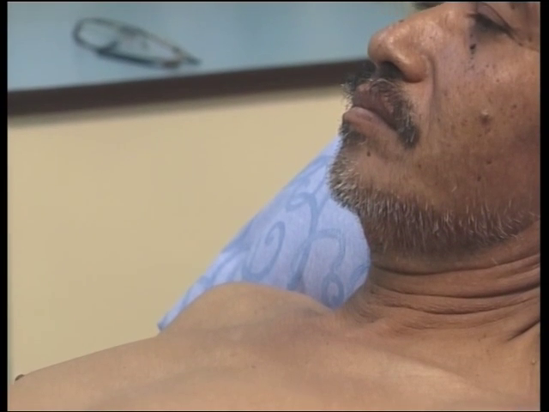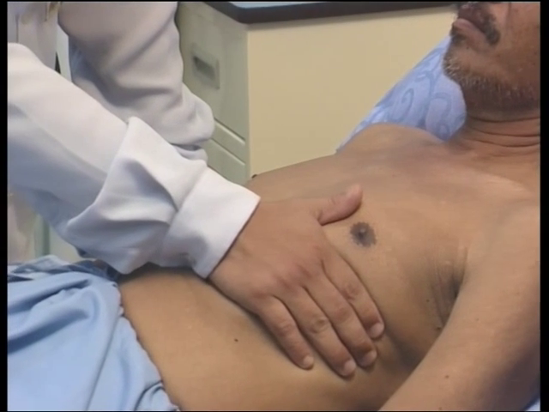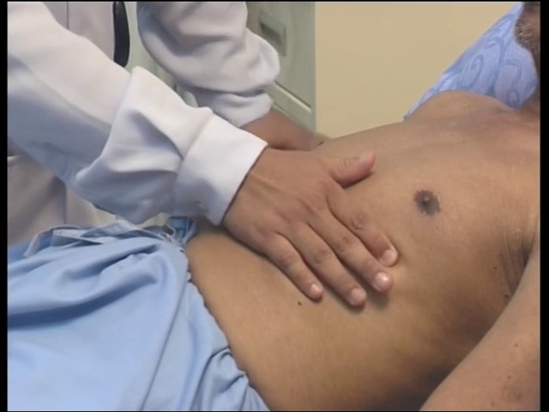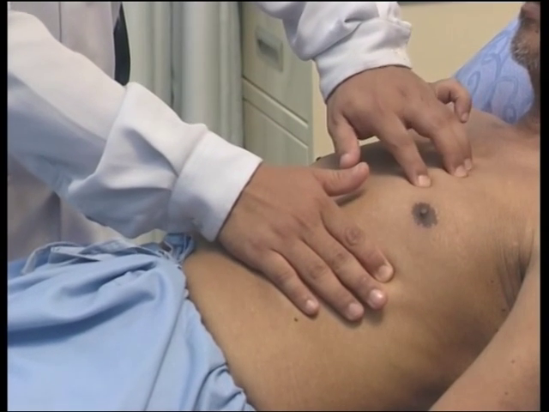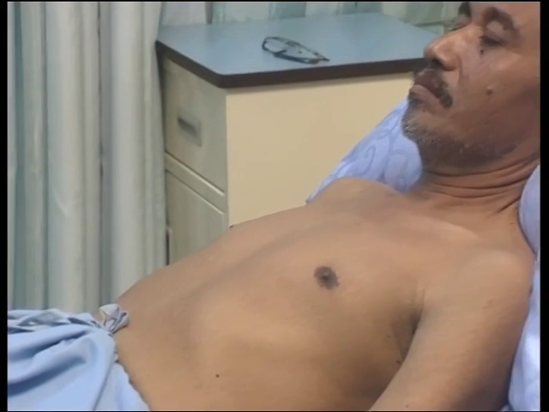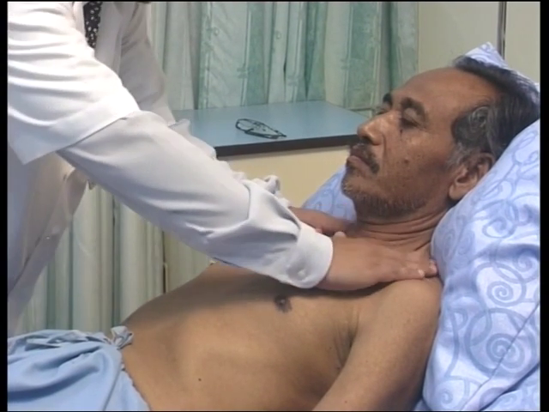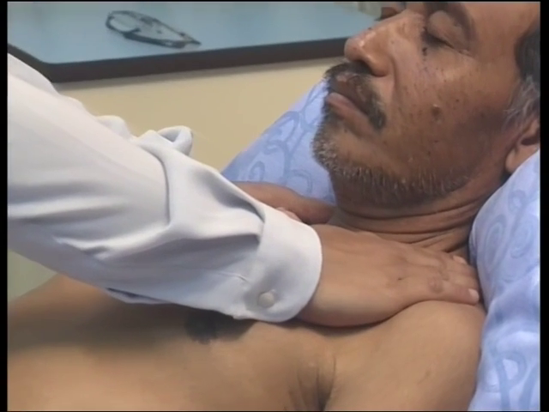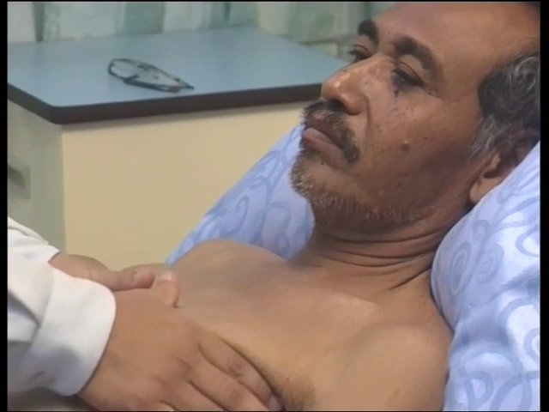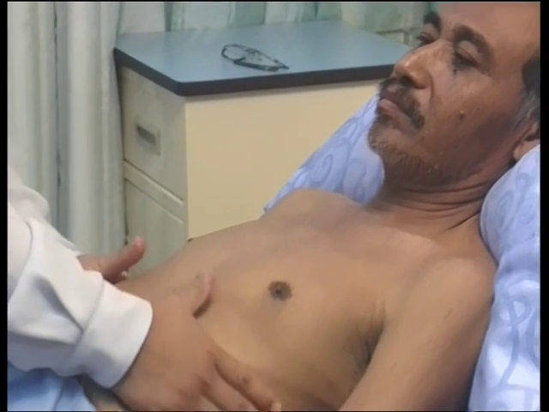After that, palpate for the apex beat, because there are some chest pathologies which will lead to mediastinal shift. After we have finished, do the chest expansion. It should be done from the uppermost of the chest, the upper zone, followed by the mid zone, and later the lower zones.